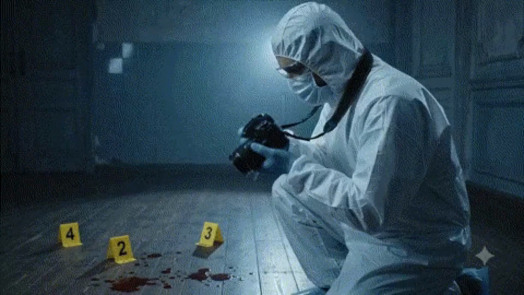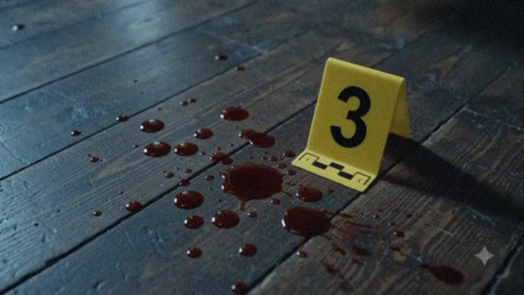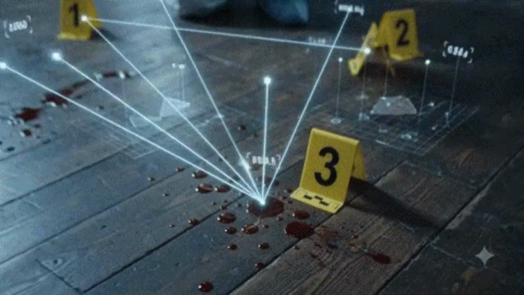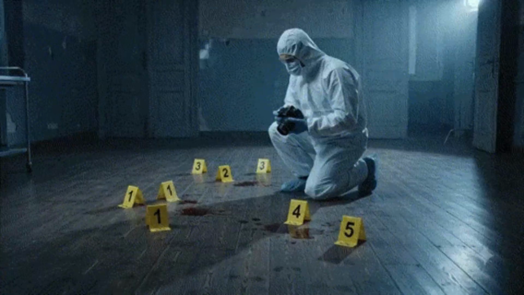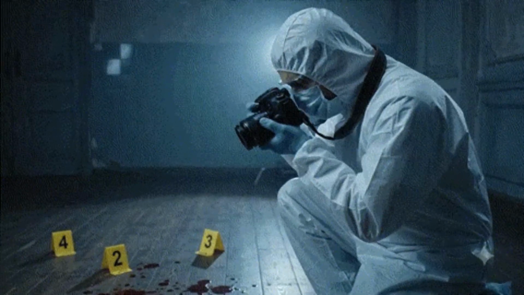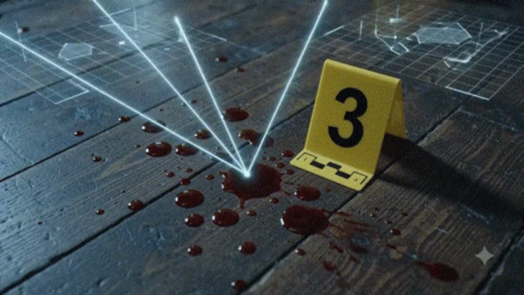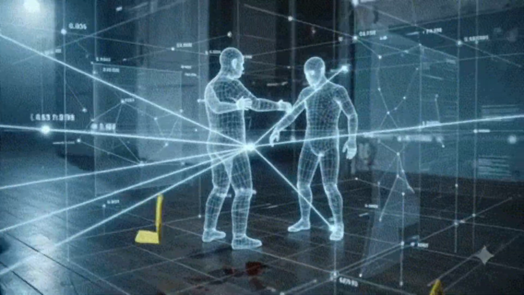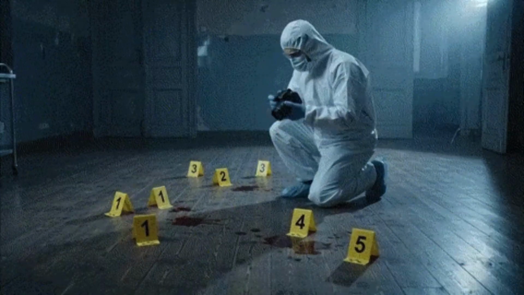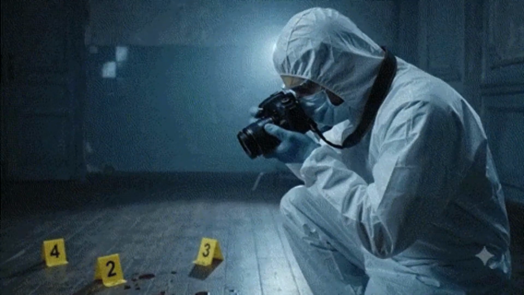Types of biological evidence. First is blood. Blood is one of the most common forms of biological evidence. It can help investigators determine whether blood is human or animal, identify blood groups, obtain DNA profiles, and reconstruct crime scene events through bloodstain pattern analysis. Even tiny blood stains invisible to the naked eye can provide valuable information.